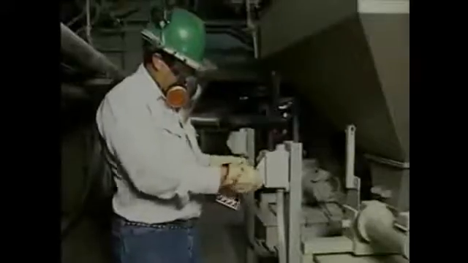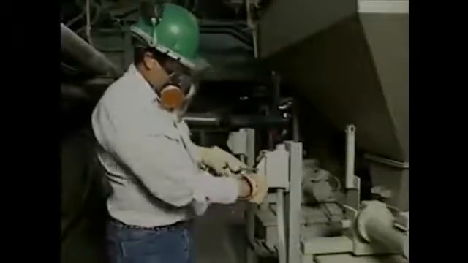This allows equipment to be locked out of service so that it can be worked on safely. Here's one type of circuit breaker that's sometimes used in electrical systems. It has an on-off switch. When the switch is in the on position, the contacts are closed and current flows through them.